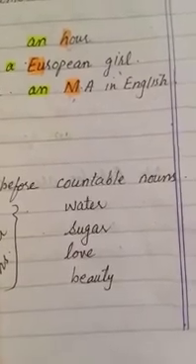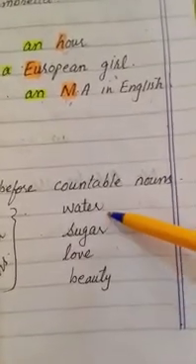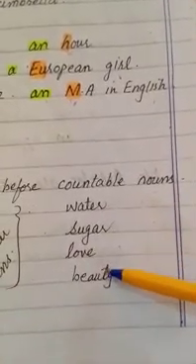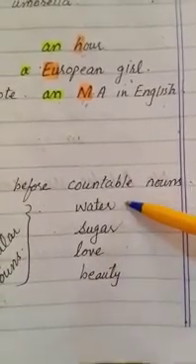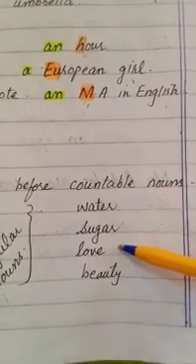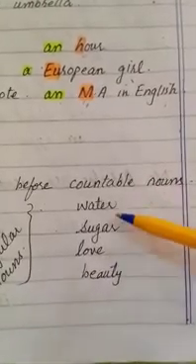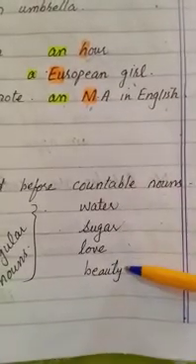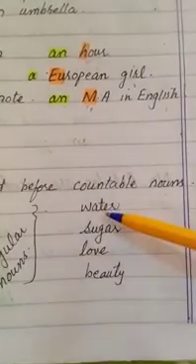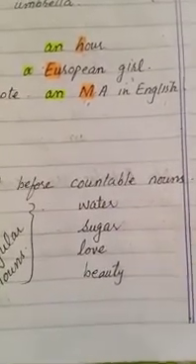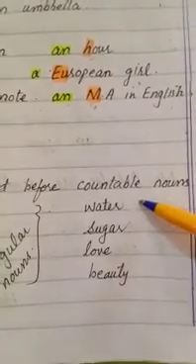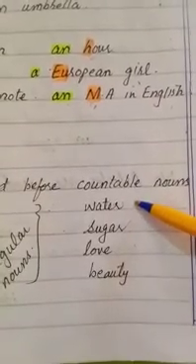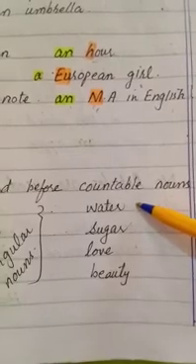Now see your next point. Water, sugar, love and beauty. They're also nouns. Water is noun, sugar is noun, love is noun and beauty is noun. But we cannot put articles a and an with them because they are uncountable. We cannot count. We cannot say that a water, 2 water, 3 waters. That will be wrong.